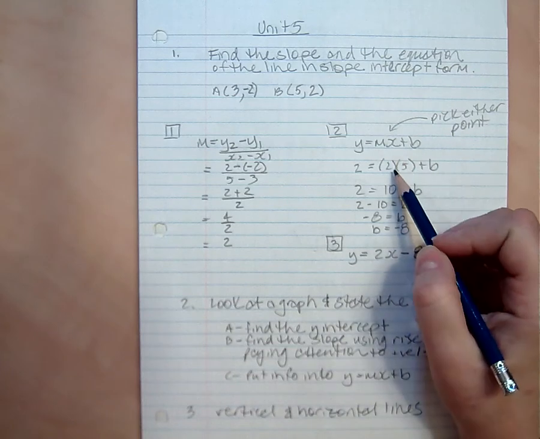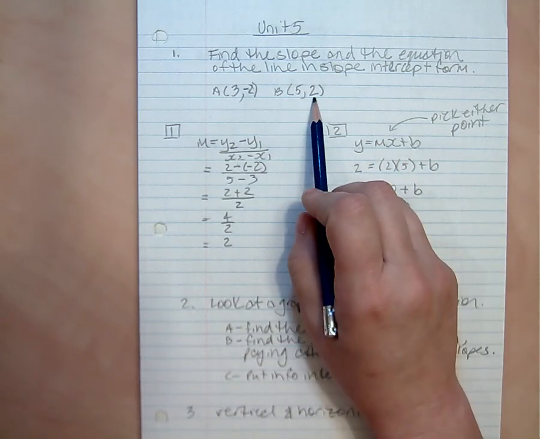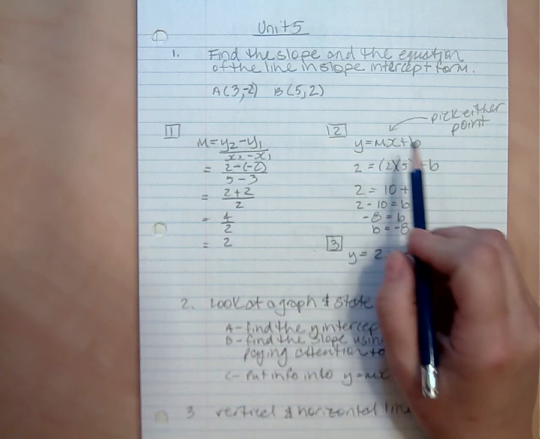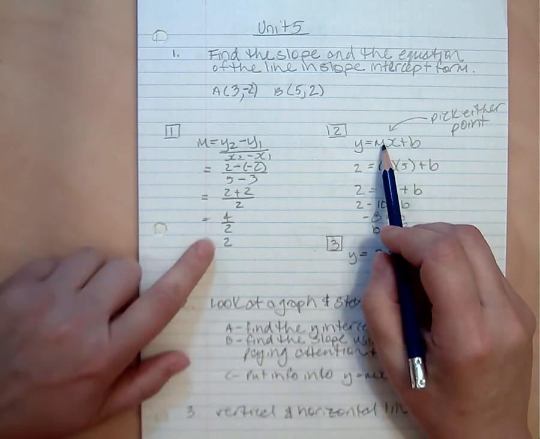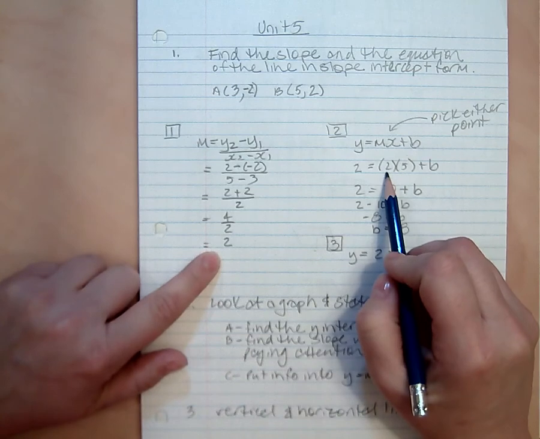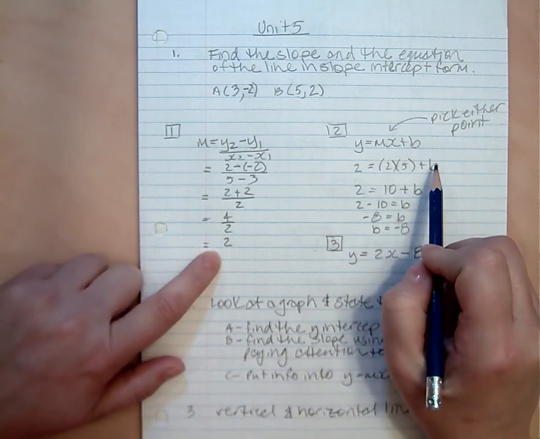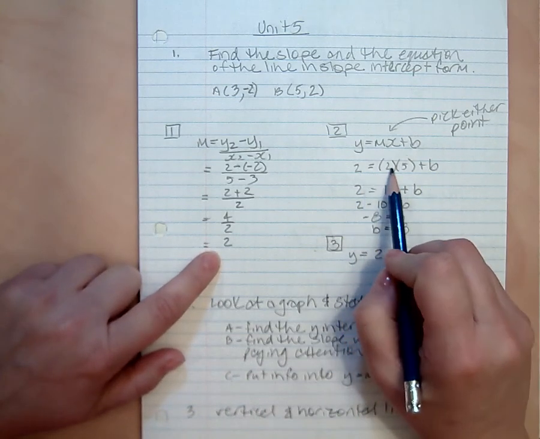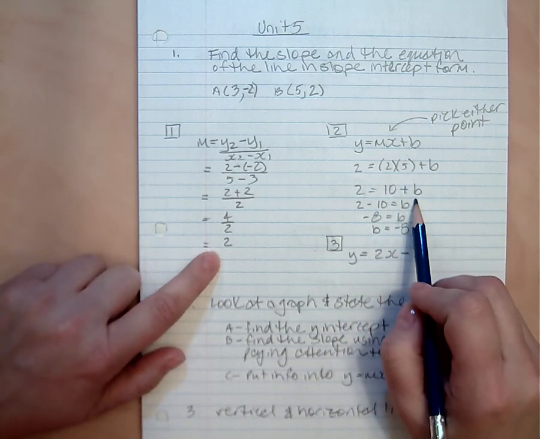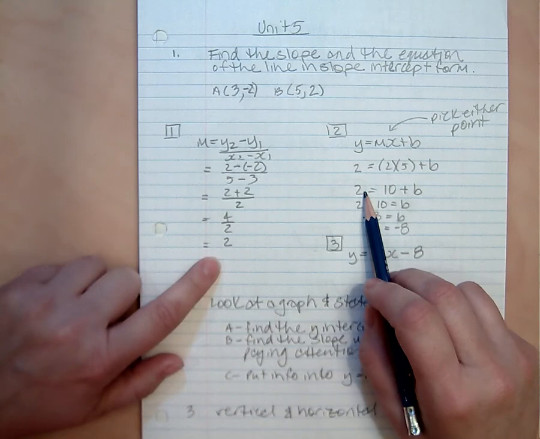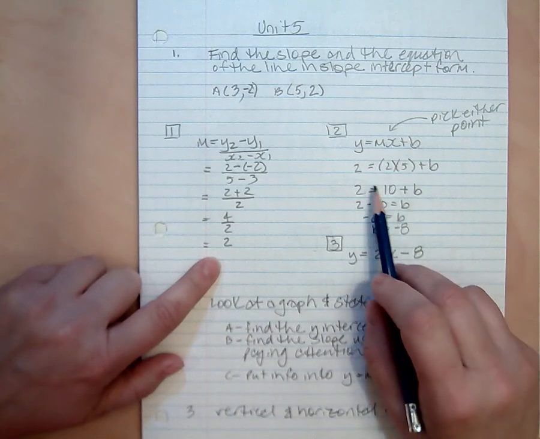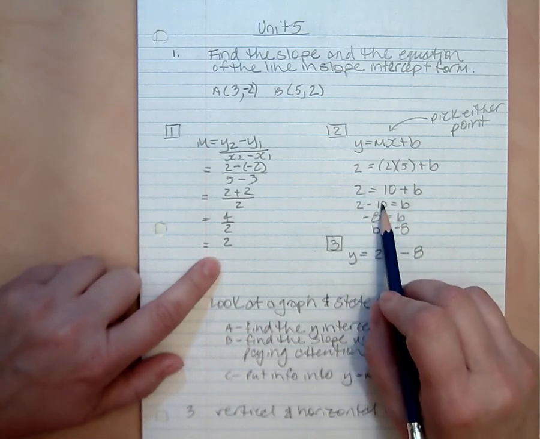So anyhow, I randomly picked one of these 2 points. I picked this point. So x is 5, y is 2. I replaced x with 5, y with 2. I know that slope equals 2, so I plug that in. And now I'm going to solve for b. So that's 2 equals 10. 5 times 2 is 10. And then, of course, if 10 is positive here, when I bring it over here to get b on its own and collect the numbers to simplify, 2 minus 10 is negative 8.